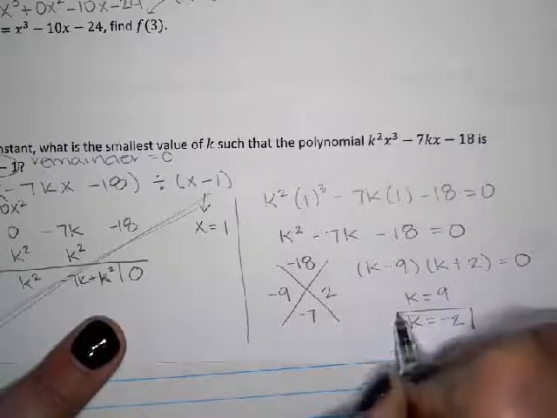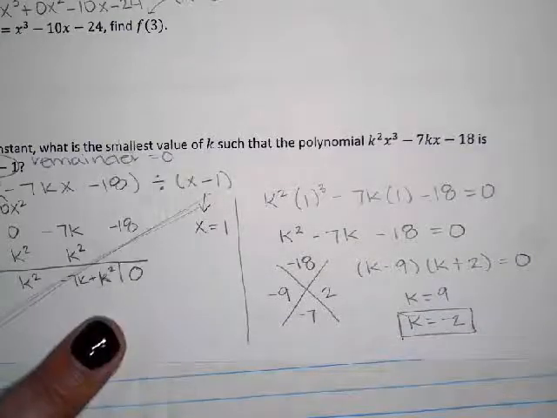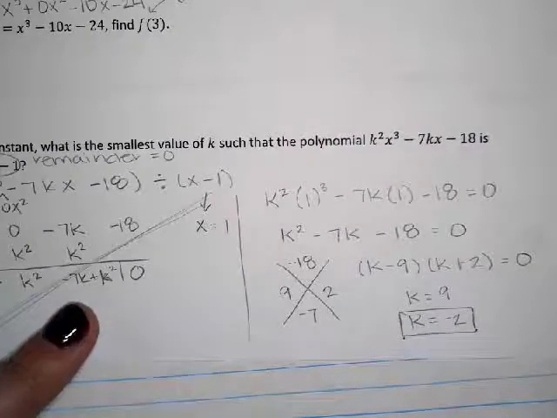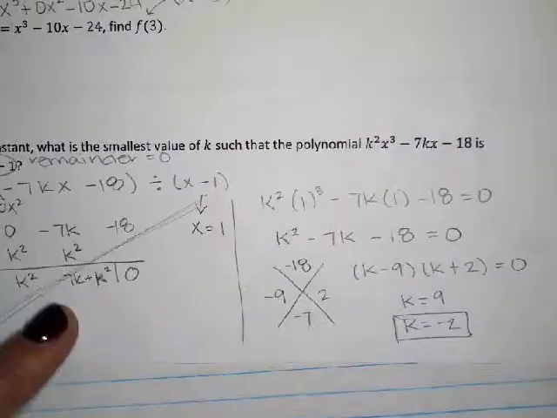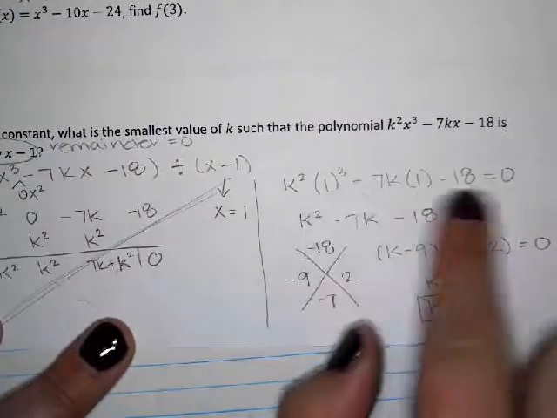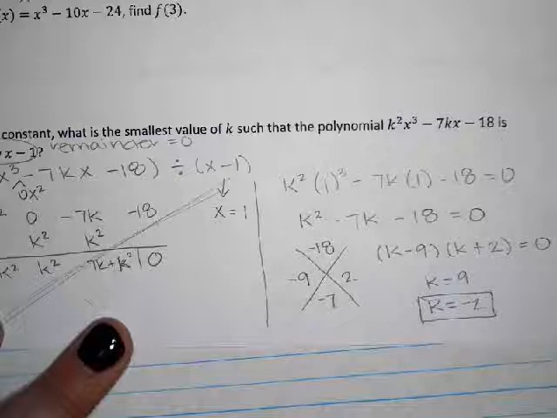The part of this problem that used synthetic division was this part right here. Would you get two answers for the other one?